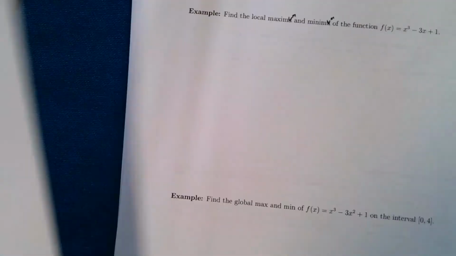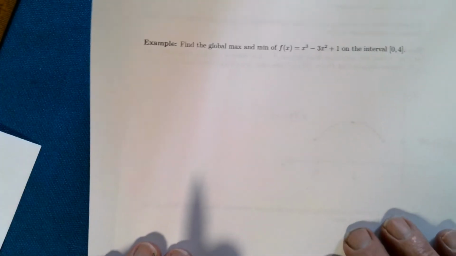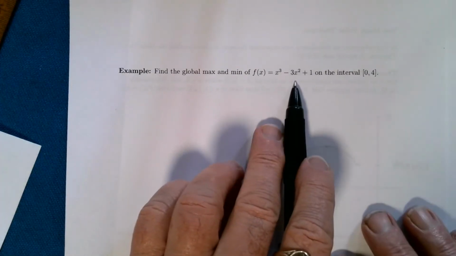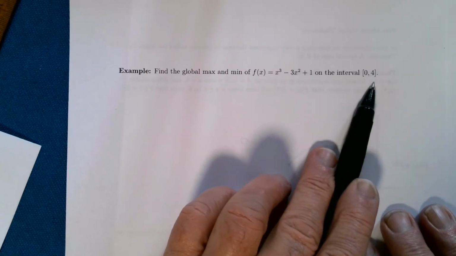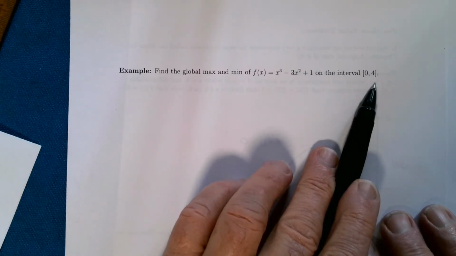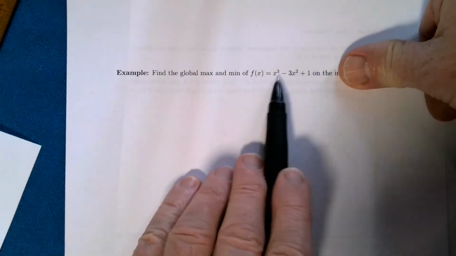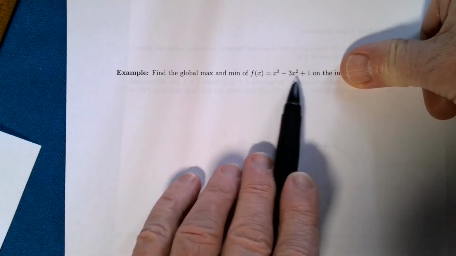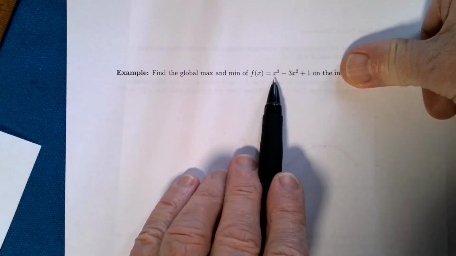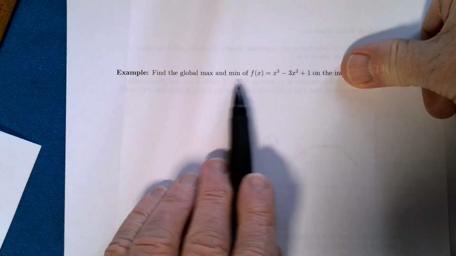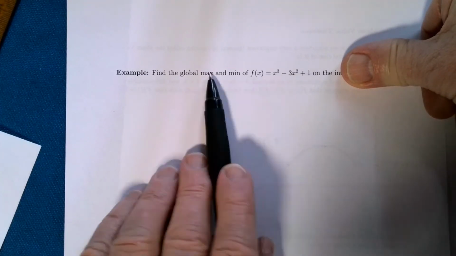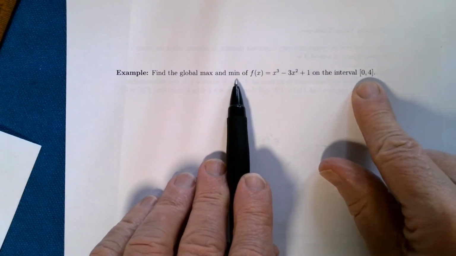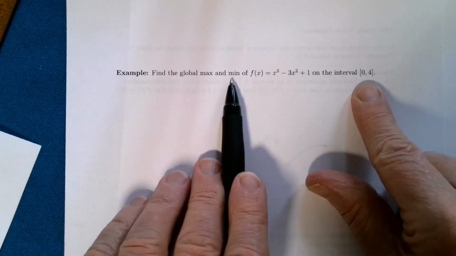The next example says to find the global max and min for this function, x cubed minus 3x squared plus 1, but this time on the interval between 0 and 4. Because, by the way, if I didn't have that there, this function has no global max, because as x becomes very big, this becomes very big, and it's got no global min, because if x becomes very big negative, this is becoming very big negative. So there's no global max or min, but if I restrict the domain, then there will be a global max and min.